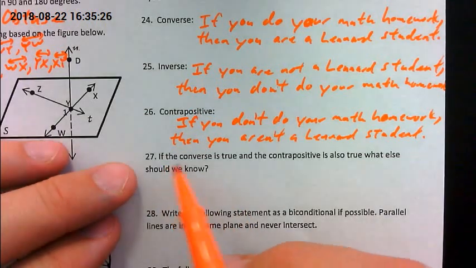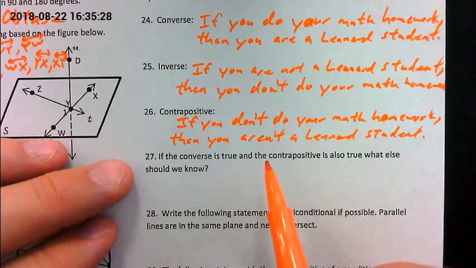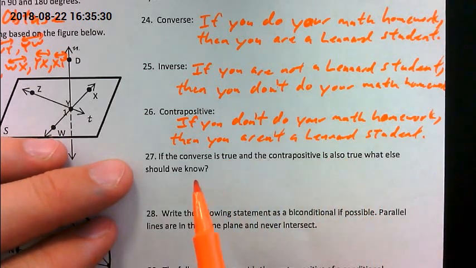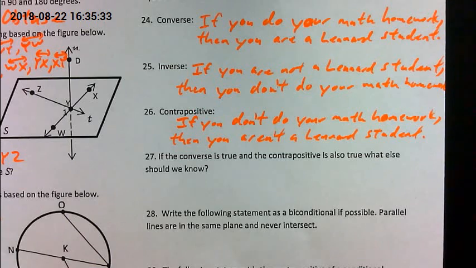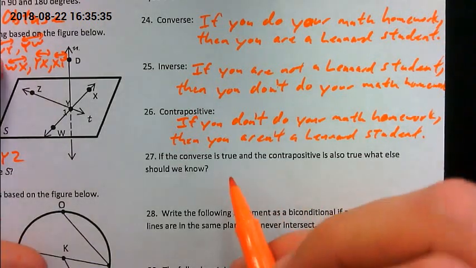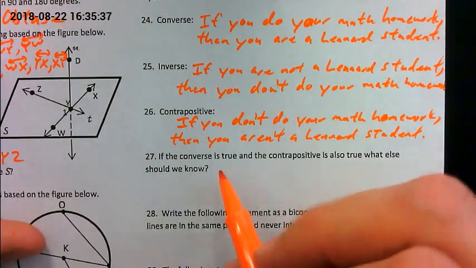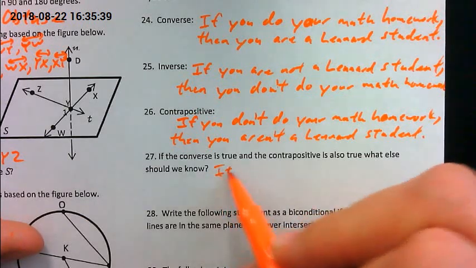On 27, if the converse is true and the contrapositive is also true, what else should we know? All right, so we should know it's a biconditional statement.